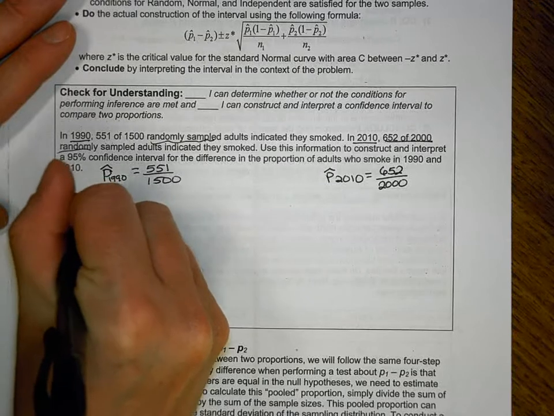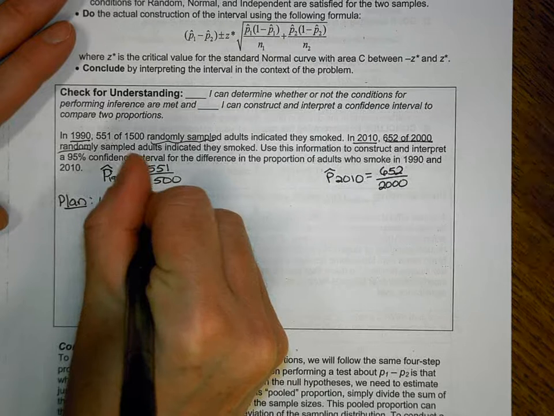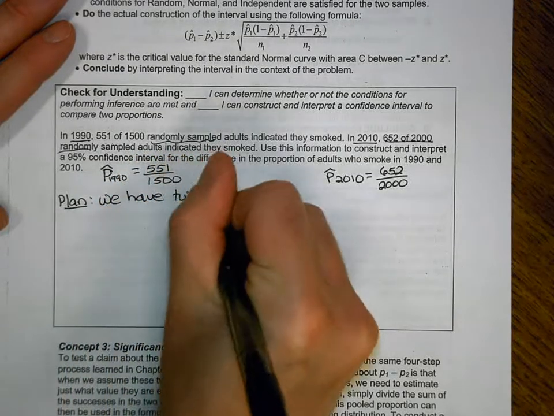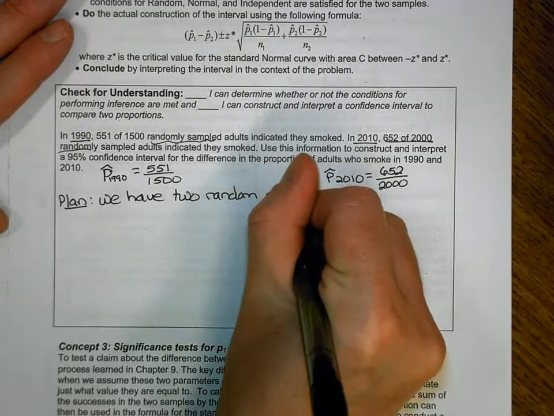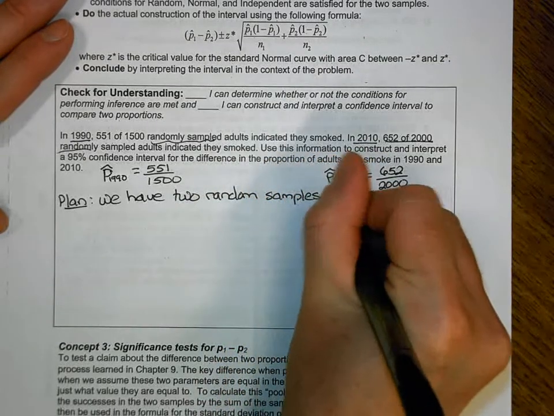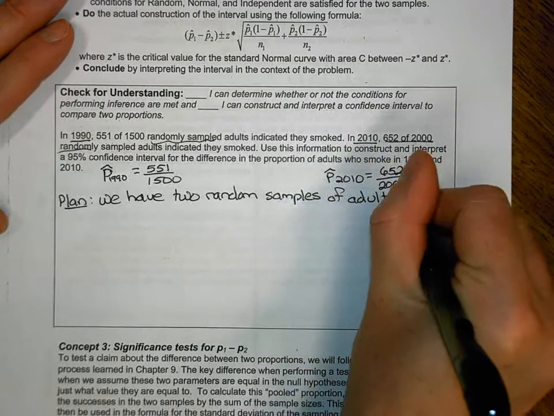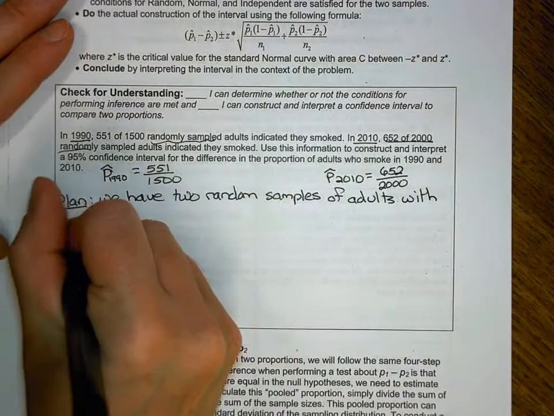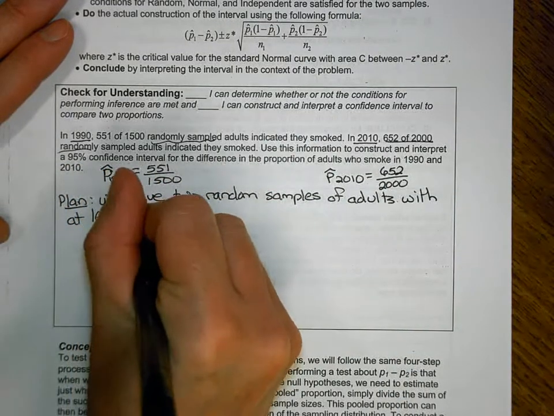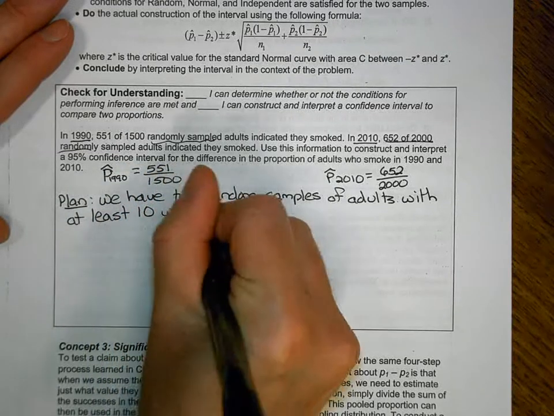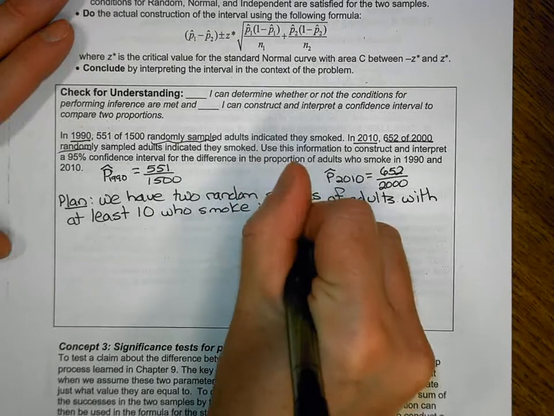The plan is that we have 2 random samples of adults with at least 10 who smoke in 1990.